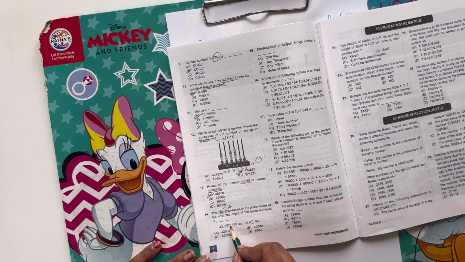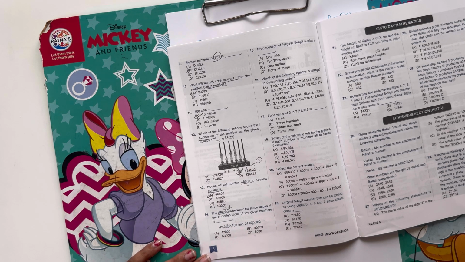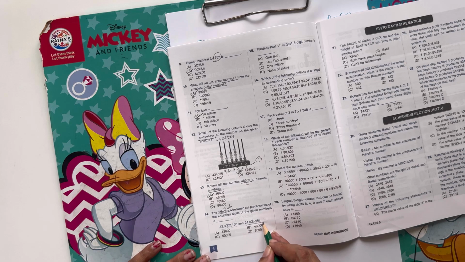Ones, tens, hundreds, thousands, ten thousands, lakh. It is in the international system. You need to find the difference between this and this.